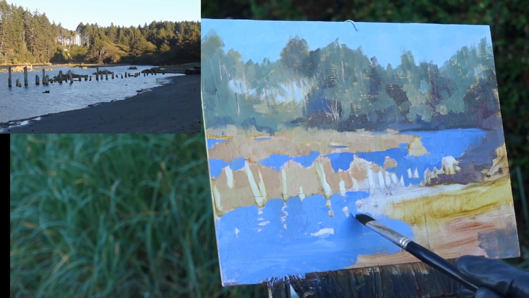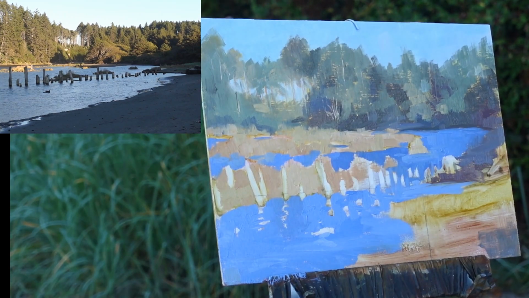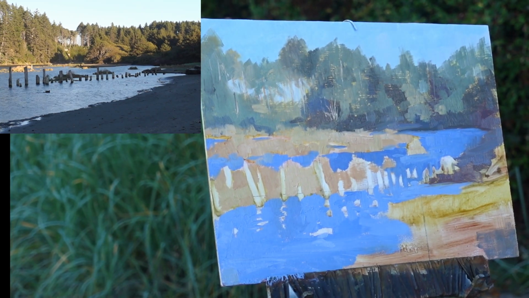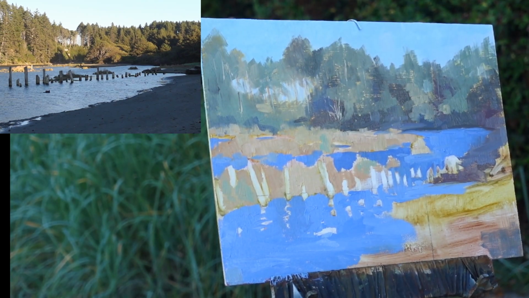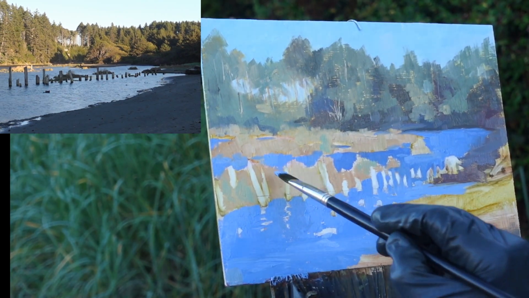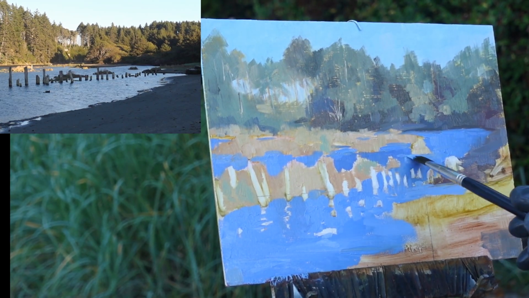Those are standing out nicely against the vibrant blue of the water. I try to keep all my edges soft, even in the foreground, here where the sand meets the water, or the shadow on the sand meets the sun on the sand. If I keep those edges soft, I can harden them up later, especially around the center of interest.